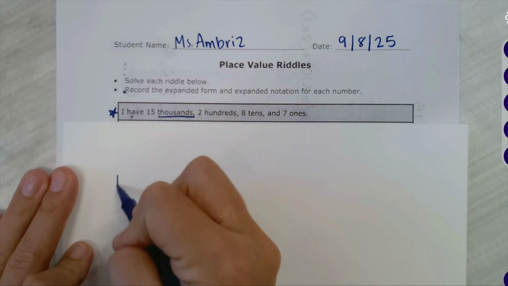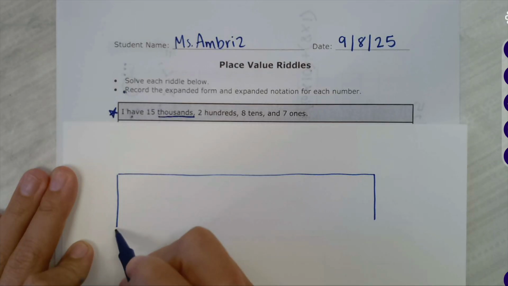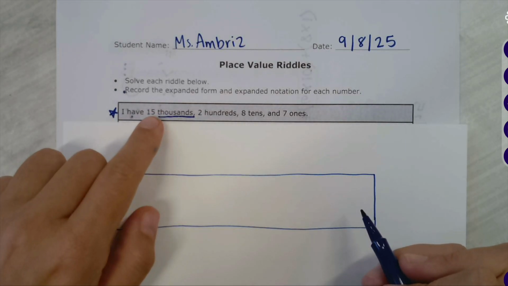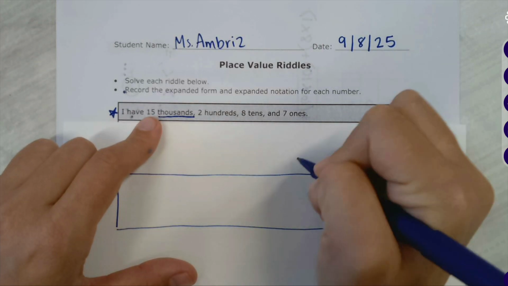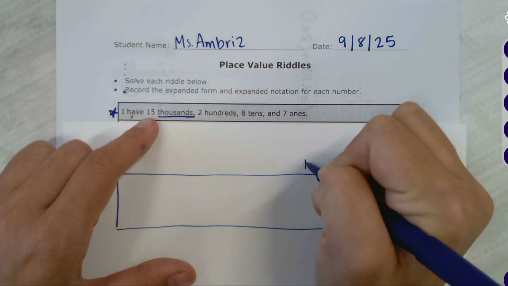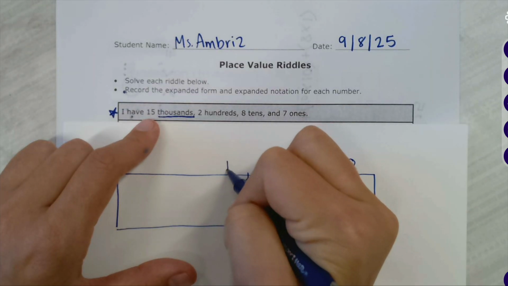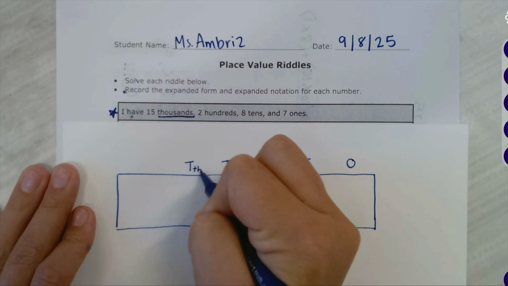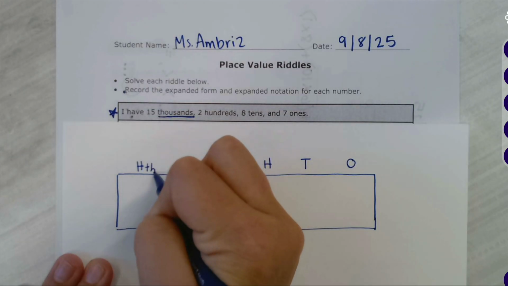And I know that if I draw out my place value chart, I cannot have 2 digits in the same place value. So I want you to start with ones, tens, hundreds, don't forget your comma, thousands. This is going to be our 10,000s, and then our 100,000s.